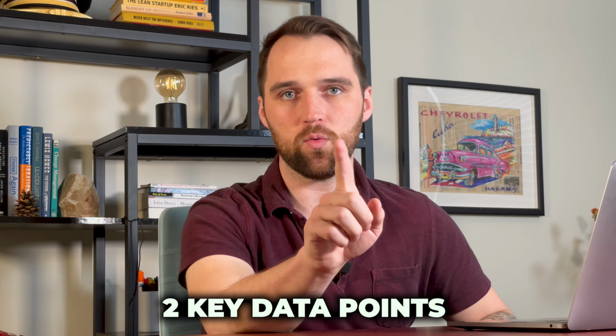Now let's take a look at the process for how we can automate and scale an email like this. And as a reminder, we are personalizing based off of two key data points. One is their last LinkedIn post, and two are keywords from an active job posting that they have listed on their site. That's an indicator of a problem they're experiencing that we can solve with our service.